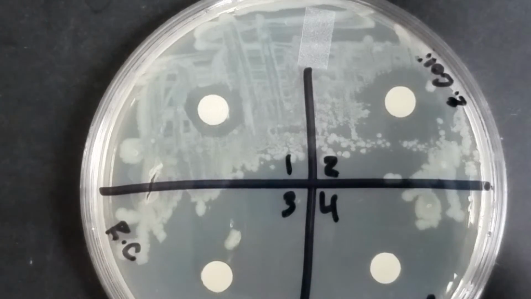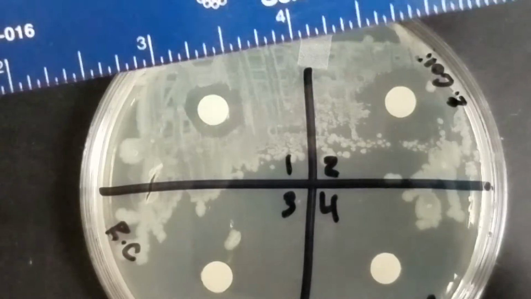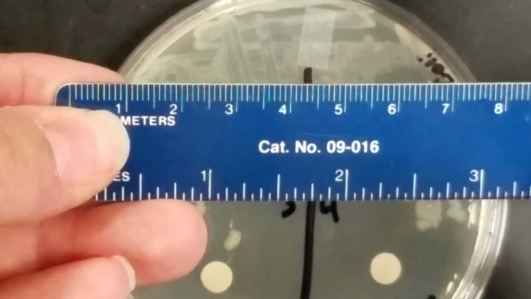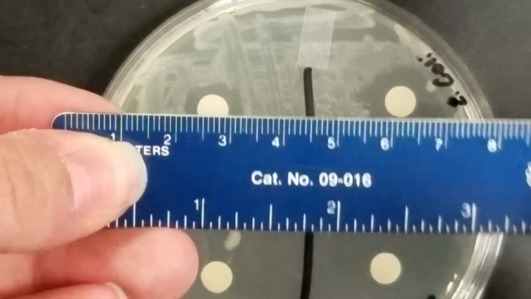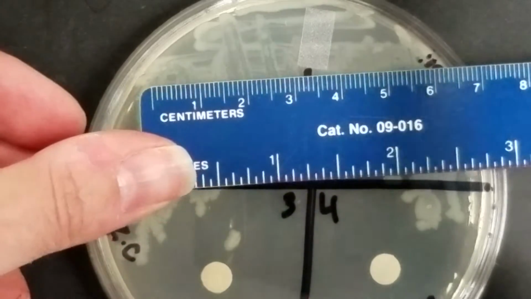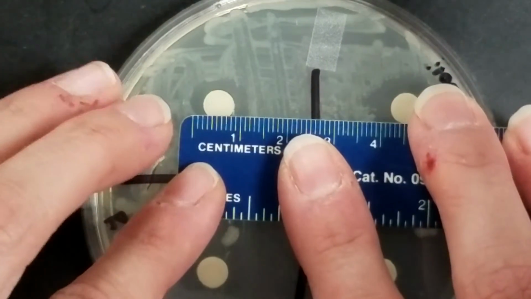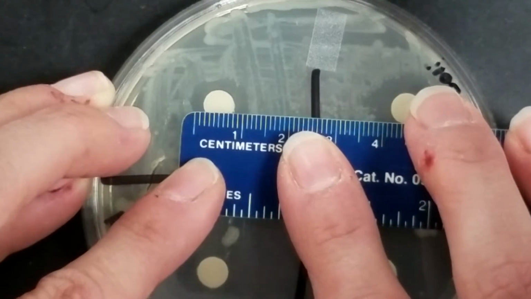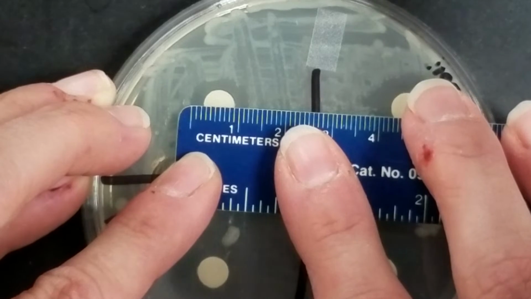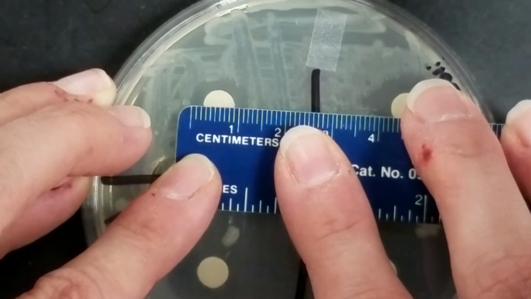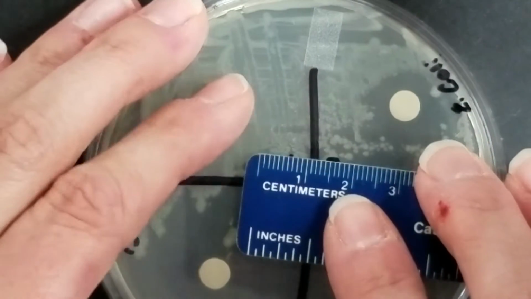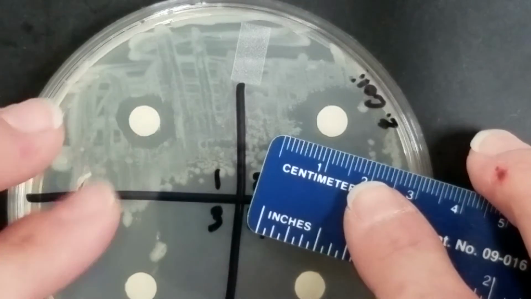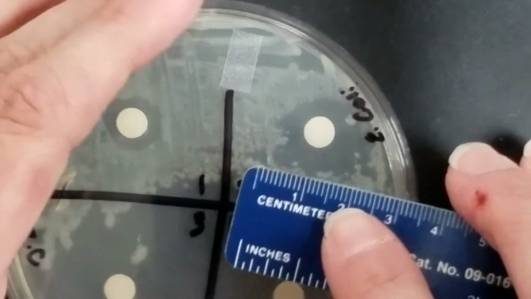So what I'm going to do is use a metric ruler here, and we're going to measure in millimeters. So I'll be on the centimeter side, and each one of those little lines there would be a millimeter, and I'm going to measure from one side of the zone to the other. So if I look at this one, measuring from one side of the zone to the other, I have a zone of 12 millimeters. Okay, so for number one, it's 12 millimeters. And I'm just going to go through here measuring each zone and stating the measurement for that.